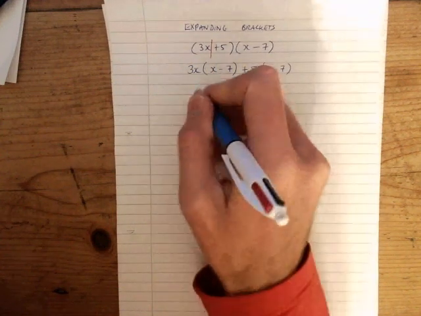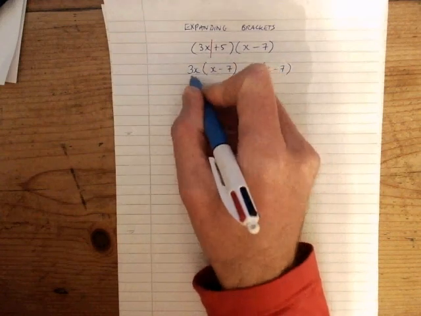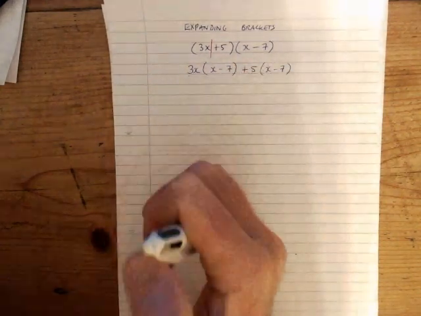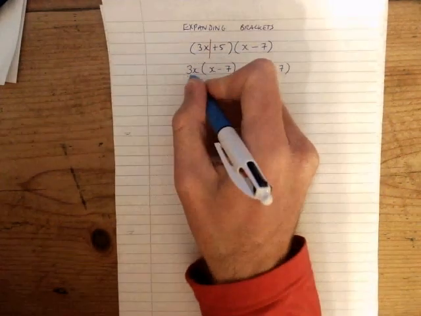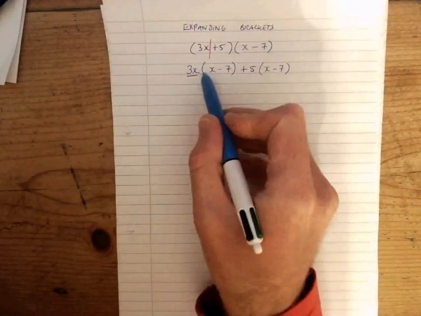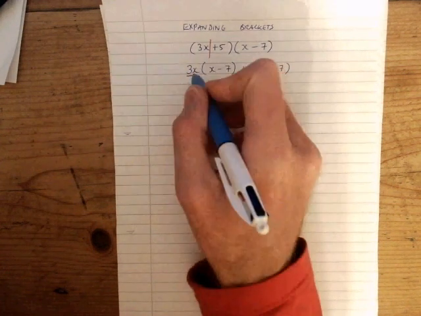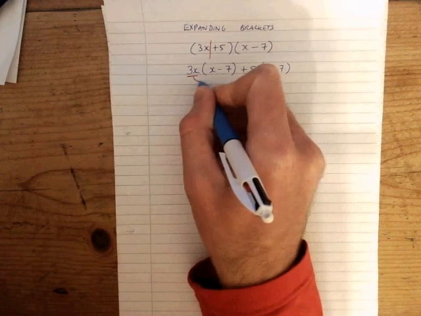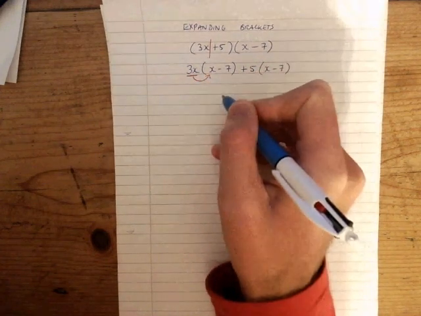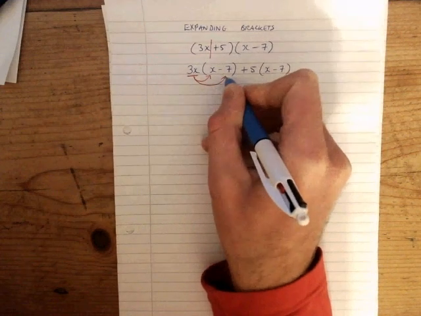So then you're going to multiply these parts out. 3x is attached to this bracket by multiplication. What that tells us is that you're going to multiply 3x by x, and then you're going to multiply 3x by minus 7.